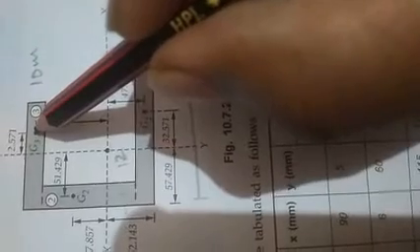Centroid of this section is g1, g2 is the centroid of the second section, g3 is the centroid of the third section. So the centroidal distance is the distance from the centroid of the particular section to the centroidal axis of the whole section. This dotted line is the centroidal axis of the whole section. Got it? So you have to expand it each time.